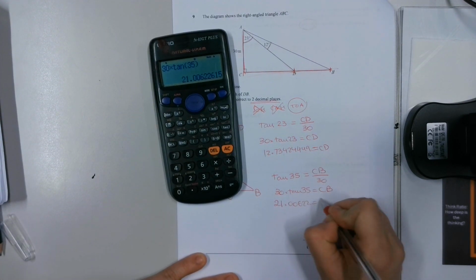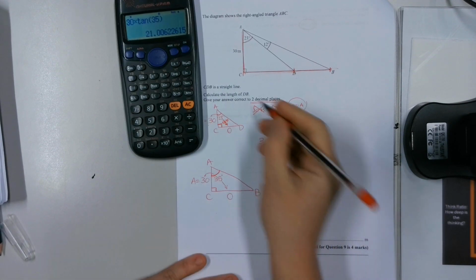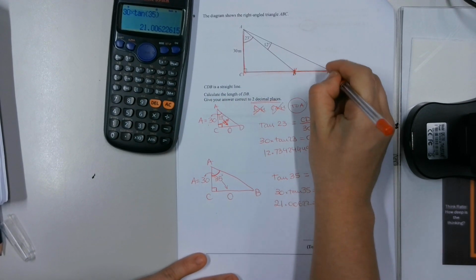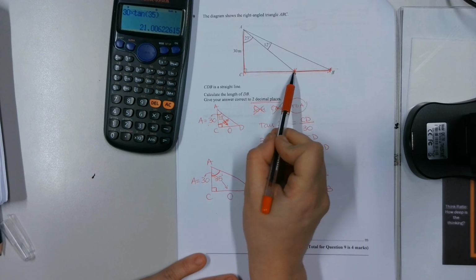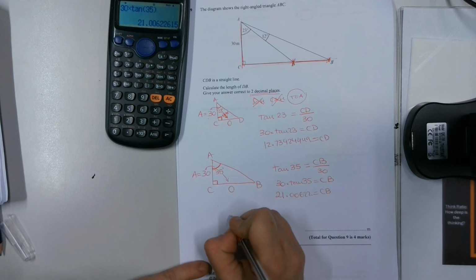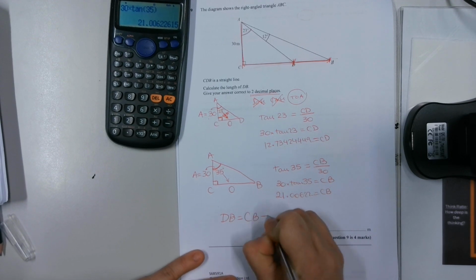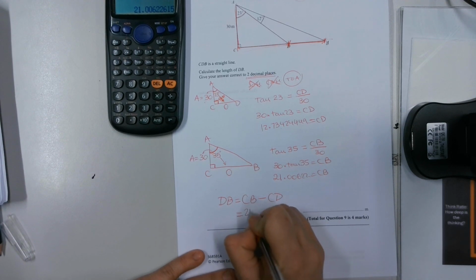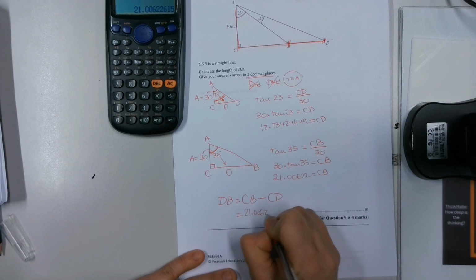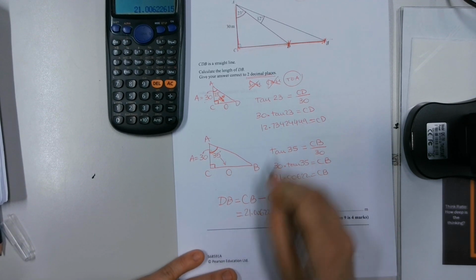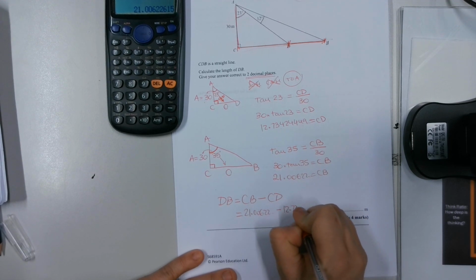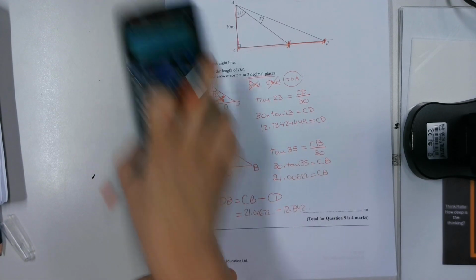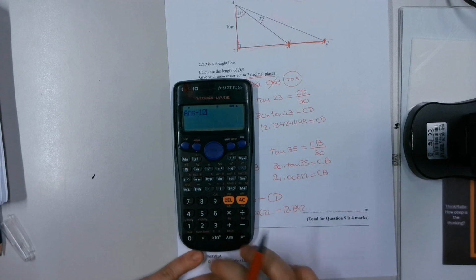21.00622, and so on. And then because I'm trying to find the length of DB, all I need to do is, from the long one, just subtract CD. So let's write that out. DB is going to be CB minus CD. So that's 21.006222 minus 12.73424 and so on.